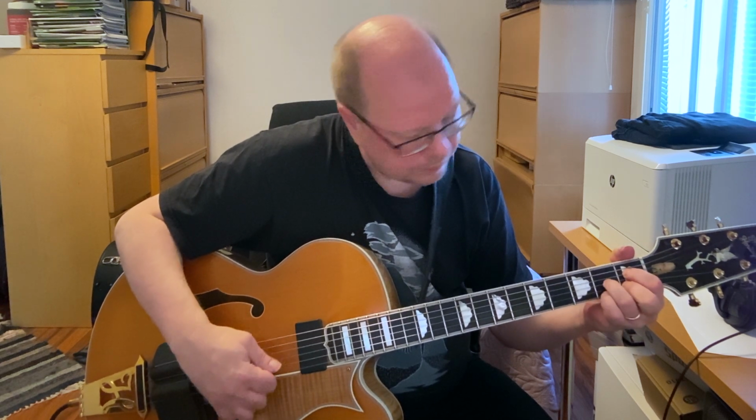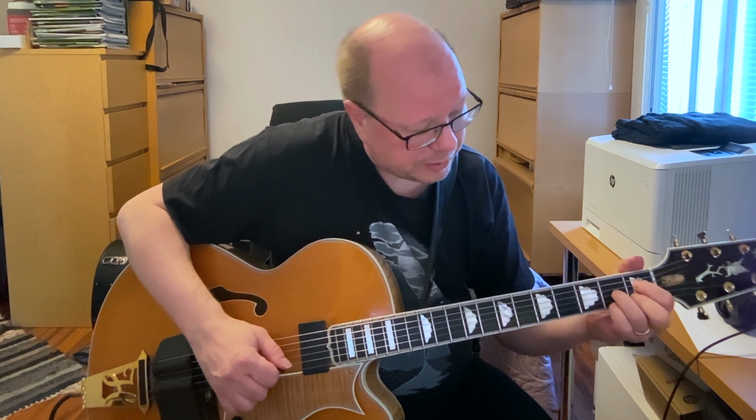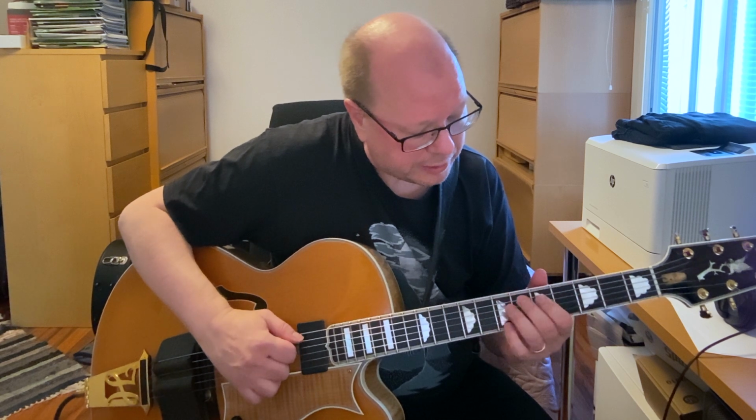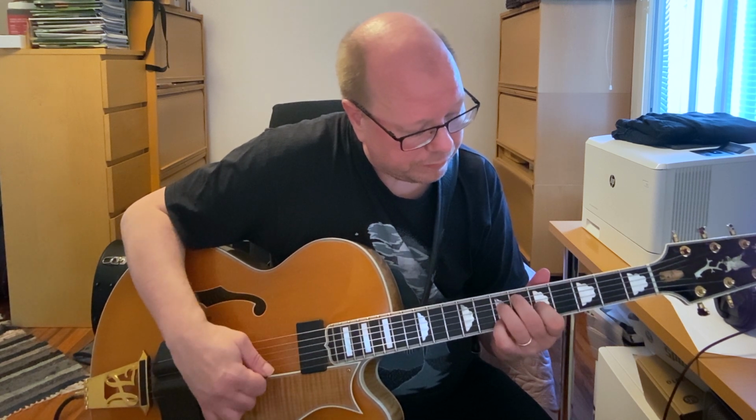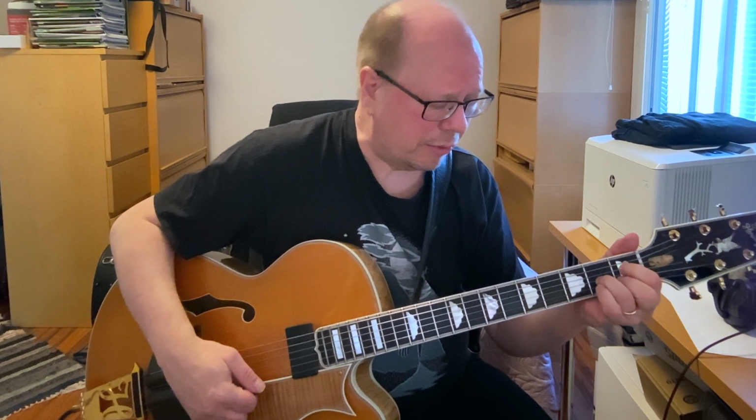And then on the next strings we have this. So there's 7, 3rd and 5th, the same as this, with slightly different fingerings, but the notes are in the same order. And then comes this: root, 3rd and 7, also exactly the same as this.